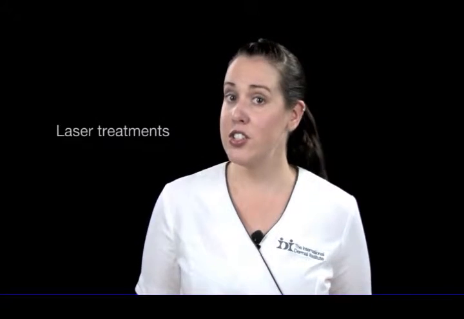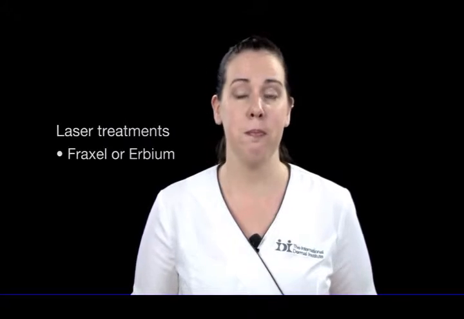Treatment of the after effects of acne. Dermabrasion was once the main treatment for any skin or texture concerns. Now, doctors are combining medium to deep chemical peels with laser treatments such as Fraxel or Erbium.